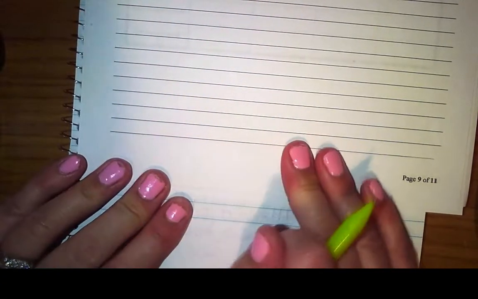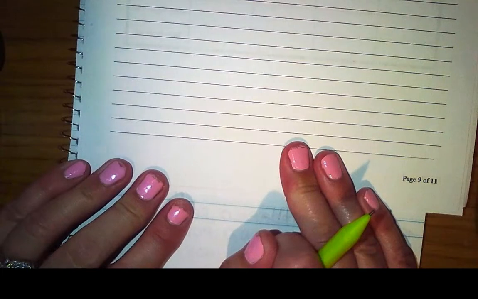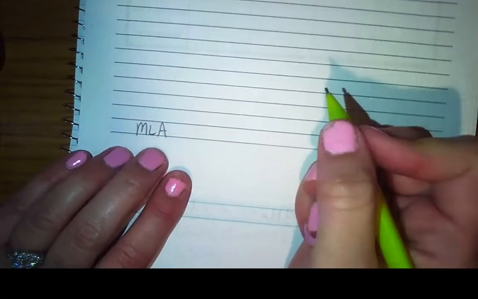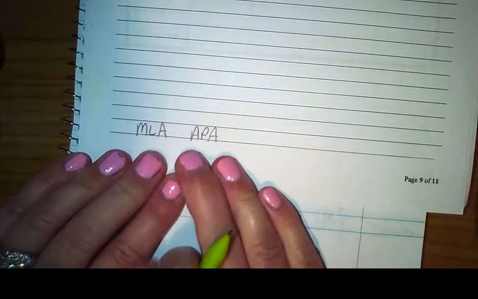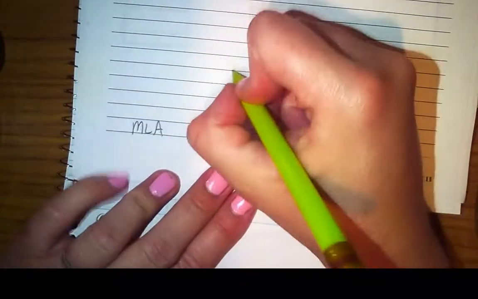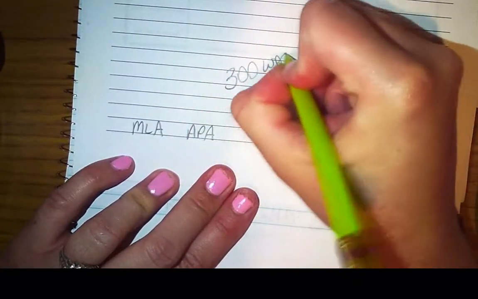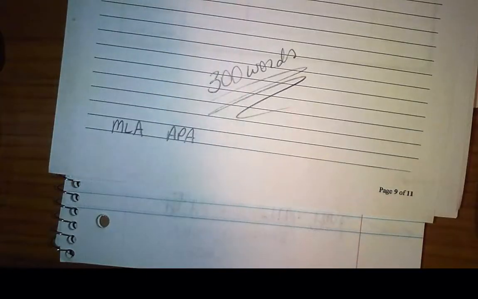And at the bottom of this page, I need you to give me the official citation of where you found your information. I don't care if it's in MLA, which is how all of your English papers have been done, or if it's in APA, which you may or may not have done. I don't care. Okay, as long as it's from a reputable source, not Wikipedia, and as long as you put it in your paragraph. I need this to be about 300 words long. Okay, so about 300 words. So it shouldn't be more than this page. So write it neatly so I can read it.